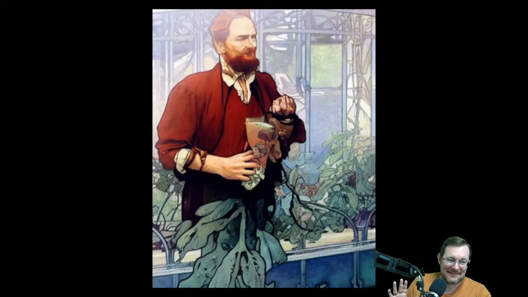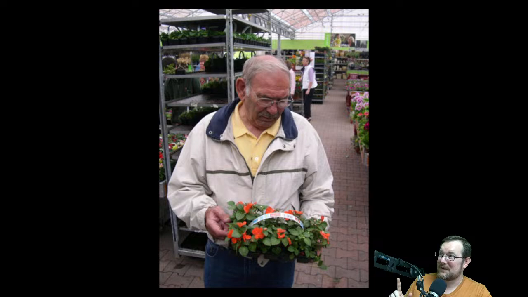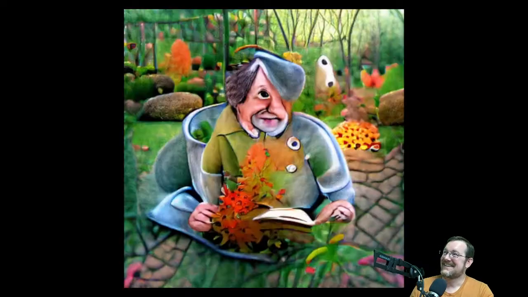Okay. Now this one gets really crazy because I took this image and said to do it in the style of Picasso. So here is that image in the style of Picasso. It turned out to be kind of a fall image.